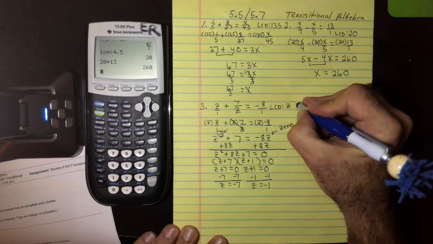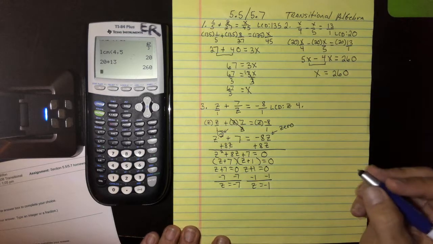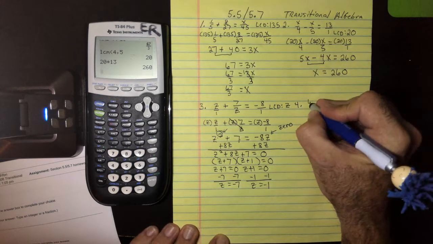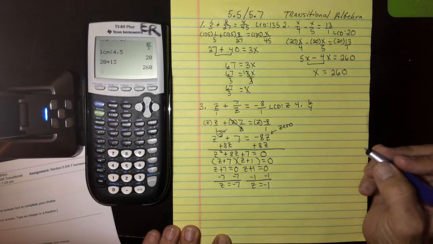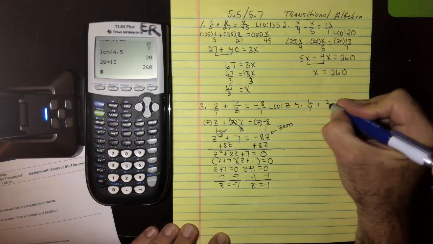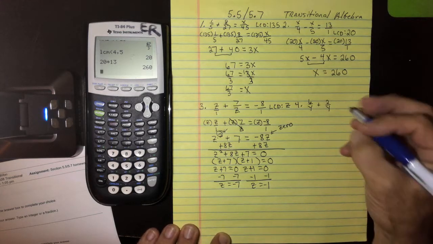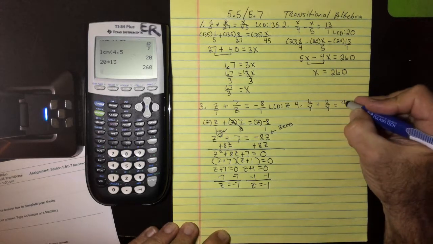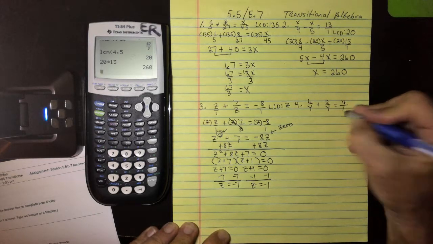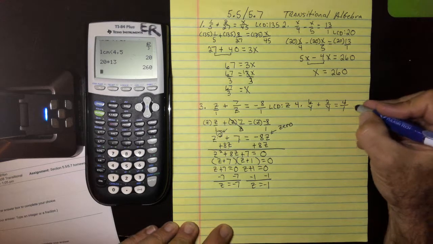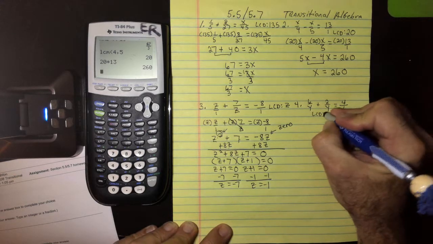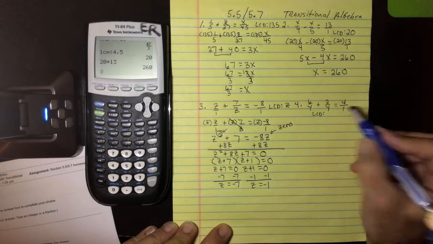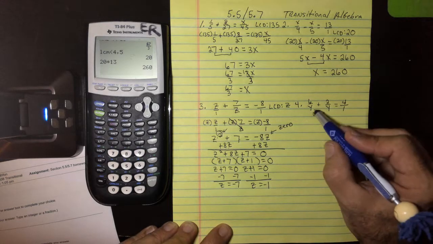Alright, let's see if we can squeeze number 4 in here. 6 over y plus 2 over y is going to equal 4. Alright, so under the 4, I'm going to put me a 1 again. So the least common denominator on this problem, the only thing in the bottom that really bugs us is the y.